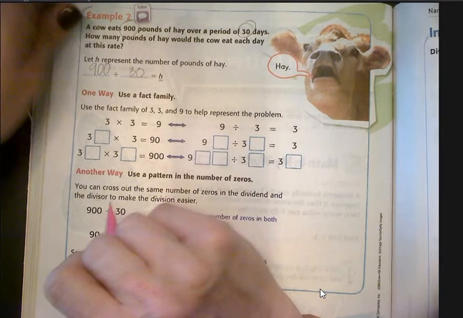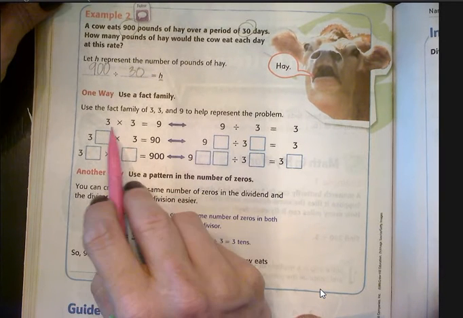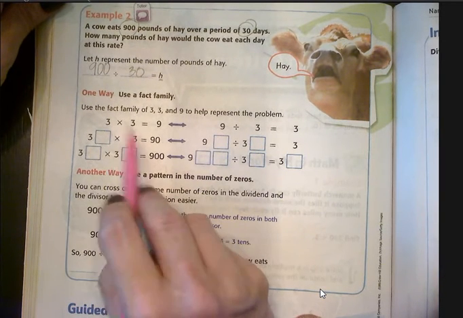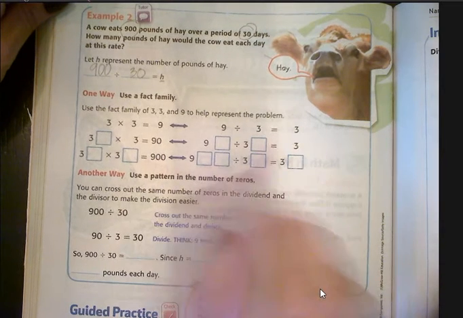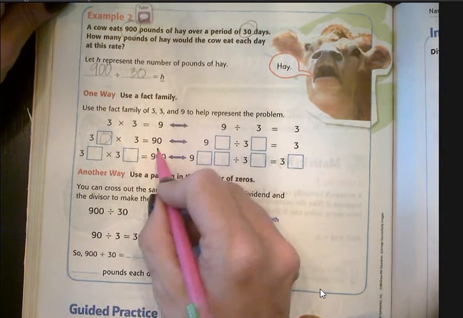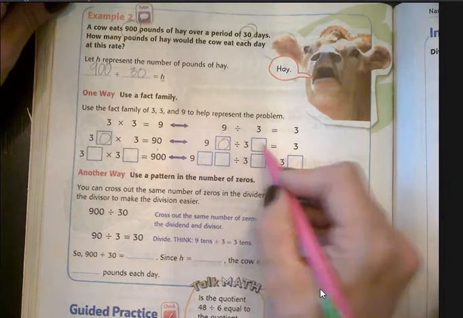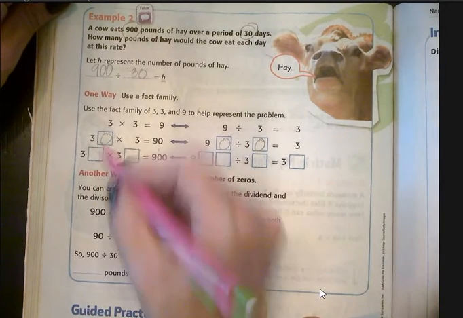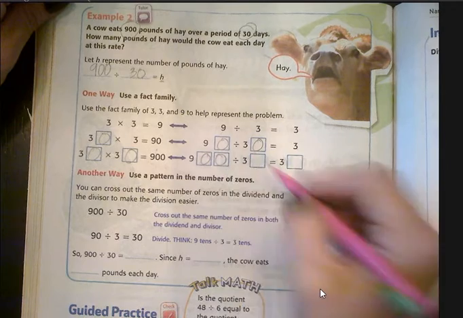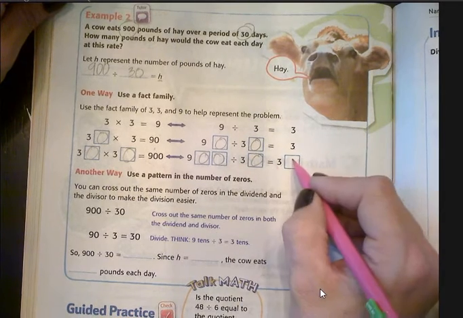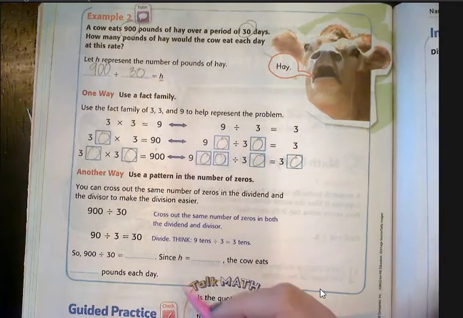And so let's look at our fact families. We've got 3 times 3 is 9, or 9 divided by 3 is 3. So 30 times 3 is 90, and 90 divided by 30 is 3. 30 times 30 is 900, and 900 divided by 30 equals 30. So let's look at this way. This is the way I like to do it, and I think it's kind of fun.